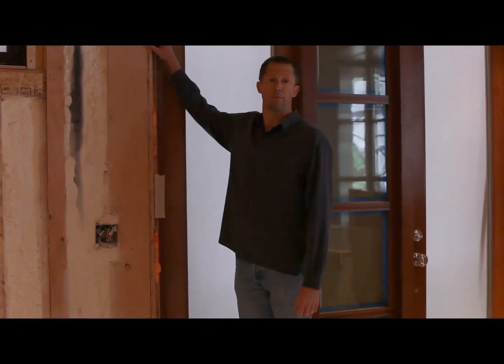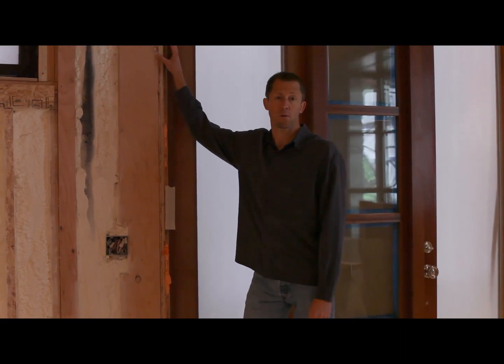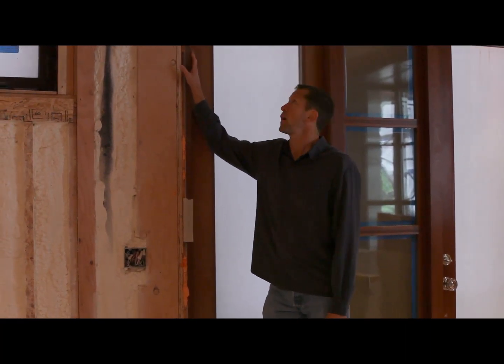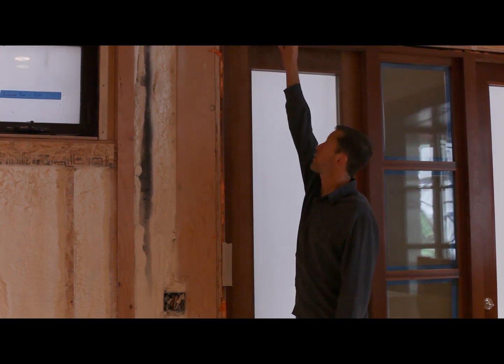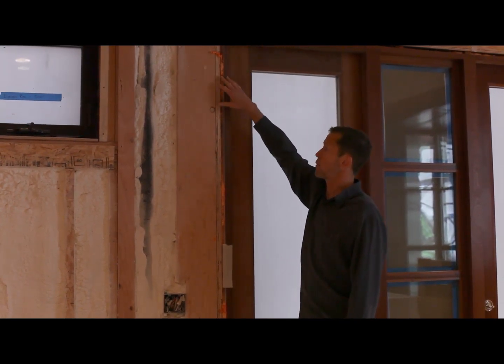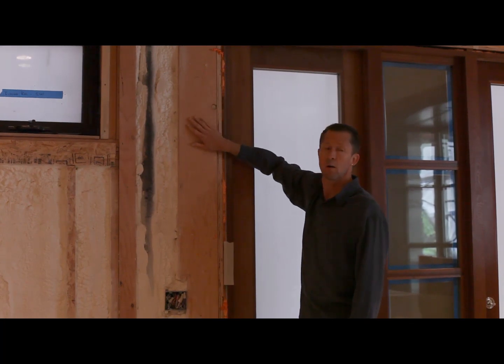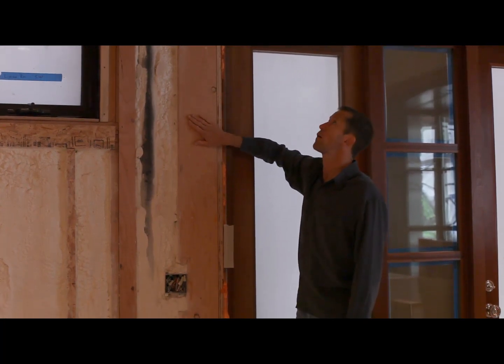I'm standing on the main floor now in the great room, right below the master bathroom where Sandy's standing. And sure enough, water keeps coming down, and it did in this house. The water came past the master bathroom and down here on the main level and caused damage to the finishes and the framing in this area.